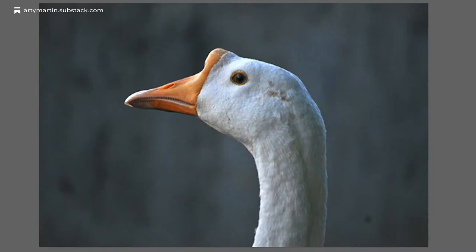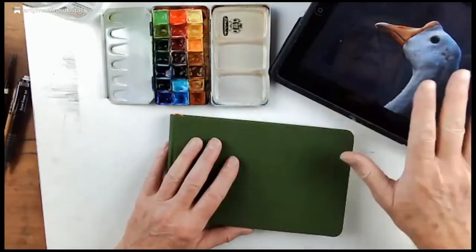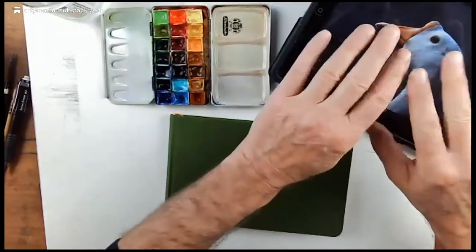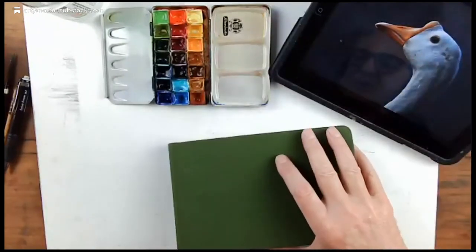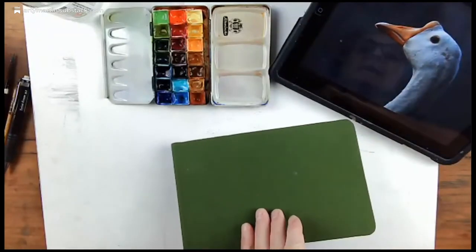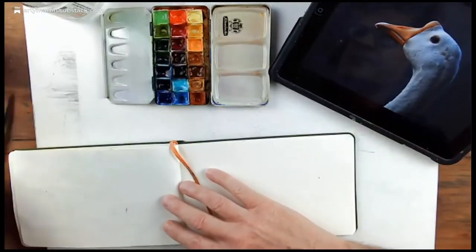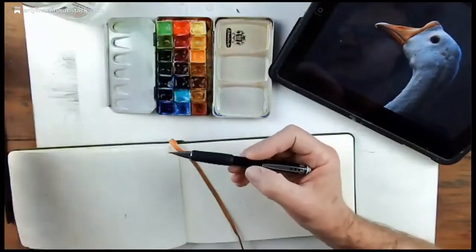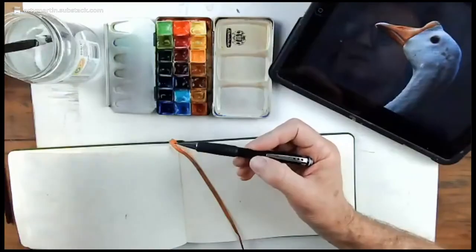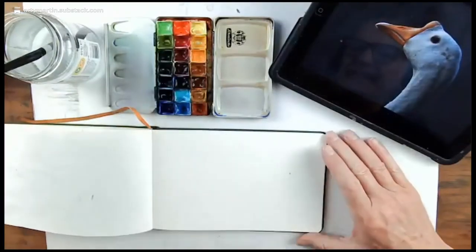So let's have a crack. Let's see if we can translate this photograph of a three-dimensional image onto a two-dimensional plane, the two-dimensional plane of the paper. So using our trusty weapons of choice, pencil and paint, let's start by getting this shape down.